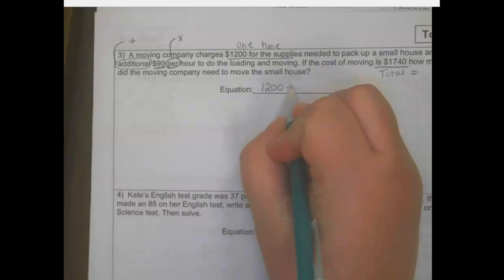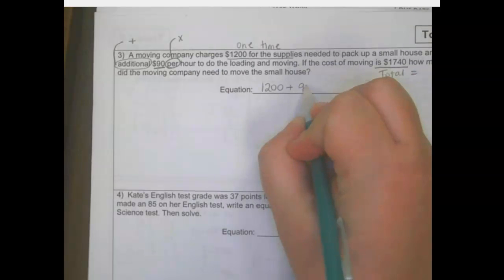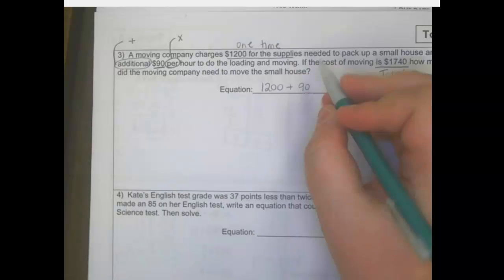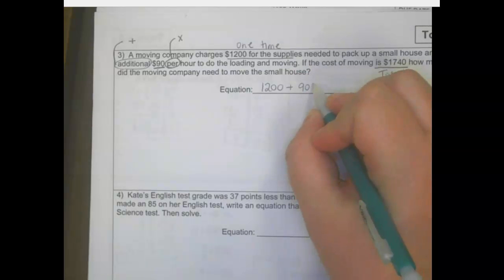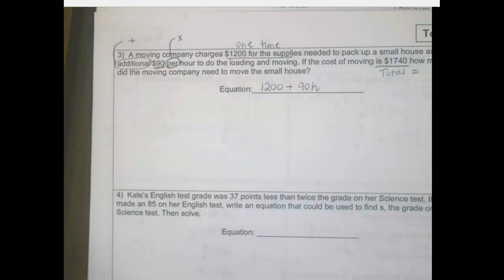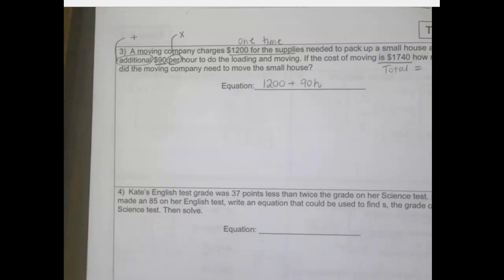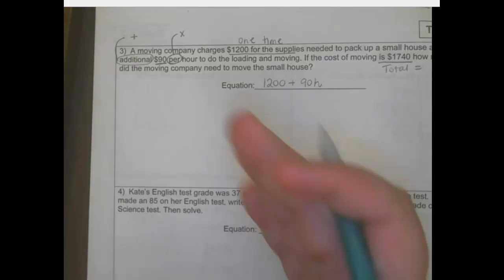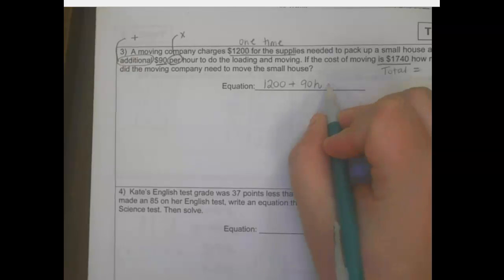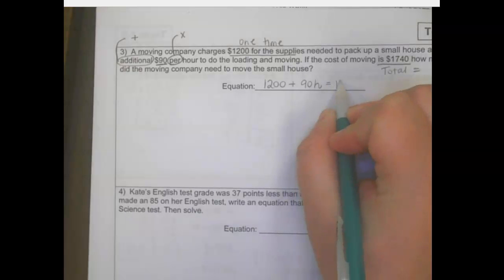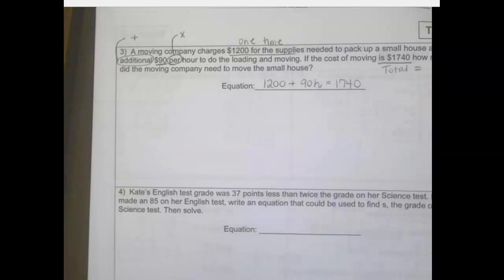Plus the $90 per hour. So we're going to multiply there, and I'm going to use an H. Now, the reason we're not using parentheses there is because it's not 90 times the sum of something. Okay? I'm just doing 90 times the hours. And the total is 1,740. Anybody confused on how we broke down that problem to write an equation? All right, go ahead and solve.